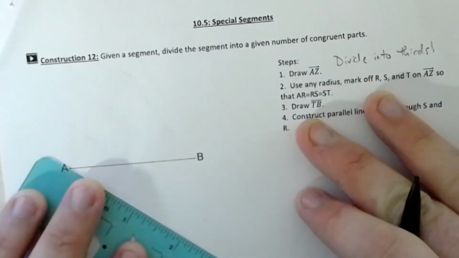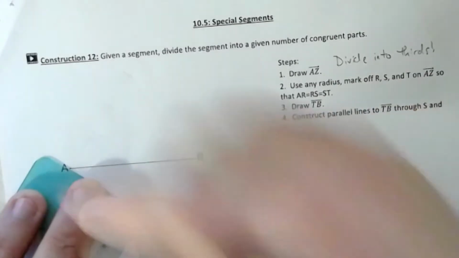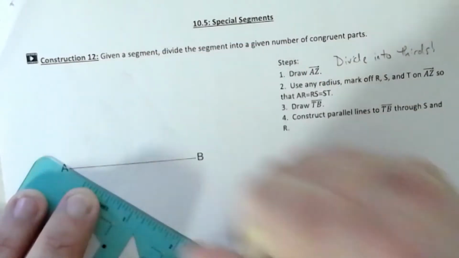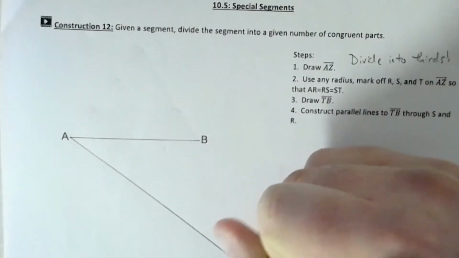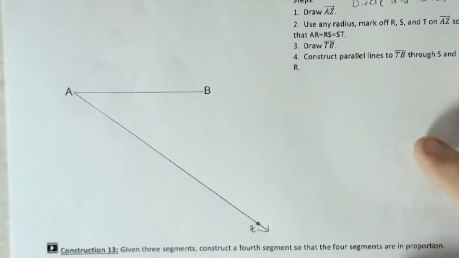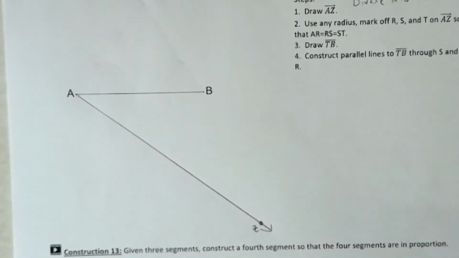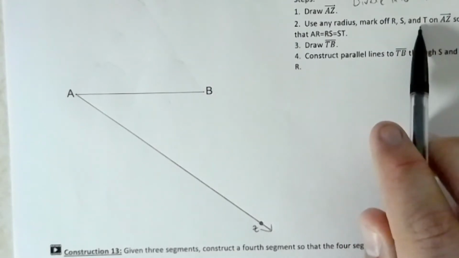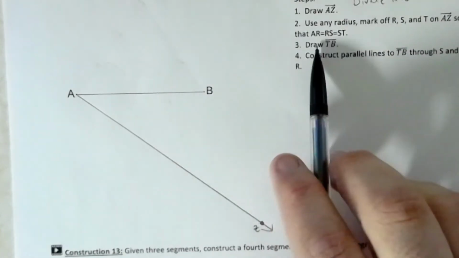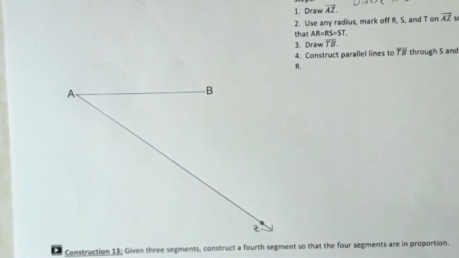The ray can be of any length, it can be at any angle, so long as you have it. I'm going to go ahead and draw this nice long ray. I'm going to label it here at the bottom as point Z. Now, we are going to go ahead and cut this into 3 pieces. So we are going to go ahead and mark off points R, S, T using any radius so that AR is equal to RS, which will also be equal to ST. So the number of points you mark off will determine how many pieces you can cut the segment into.